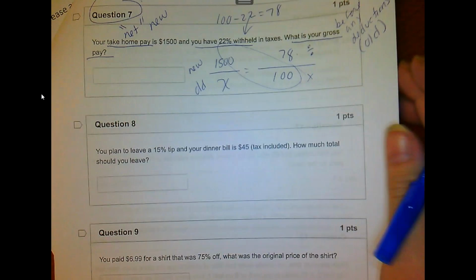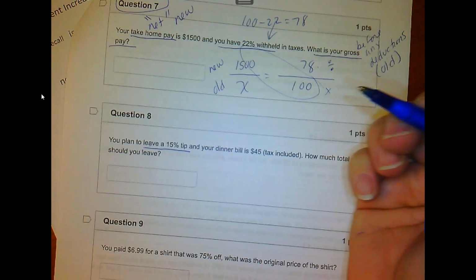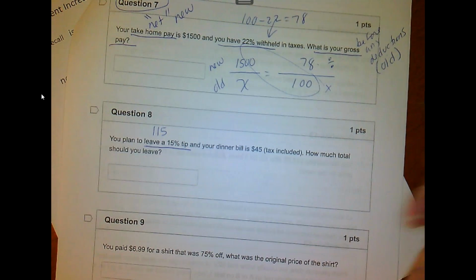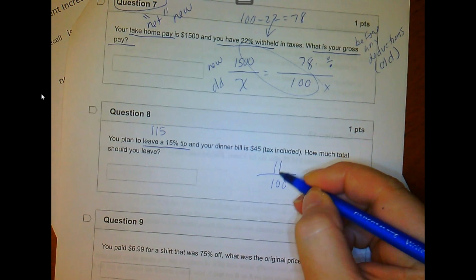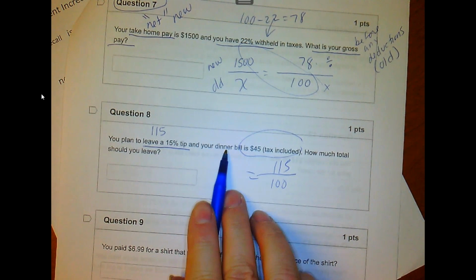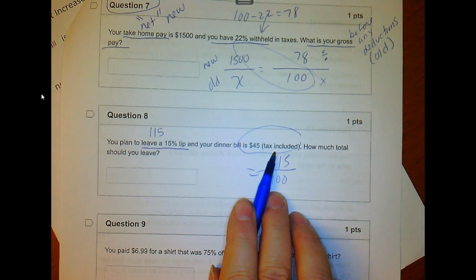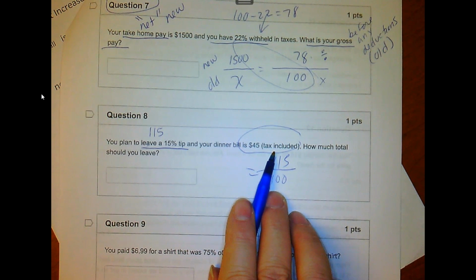Okay. You leave a tip. Okay. A tip you leave is going to increase, so that's 115%, right? This is your bill plus the 15 because it's tax included. Wait a minute, this isn't making any sense. Oh, tax, not tip.